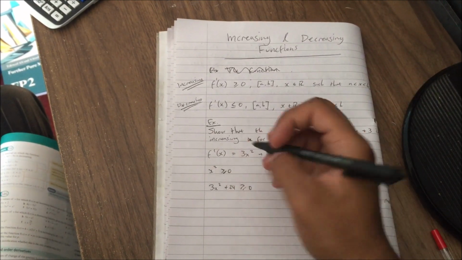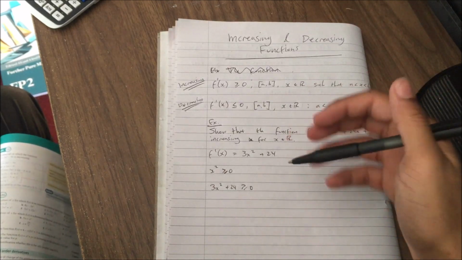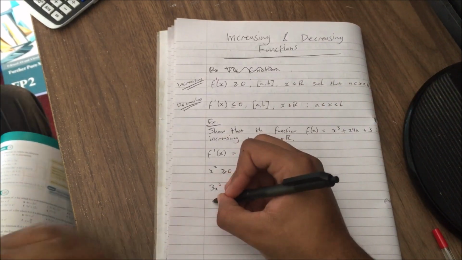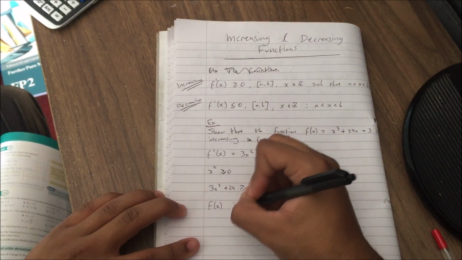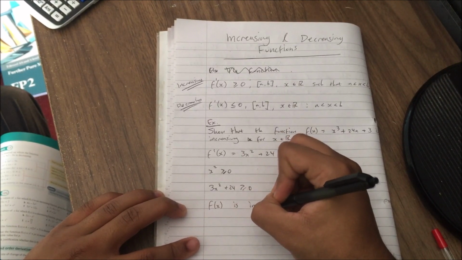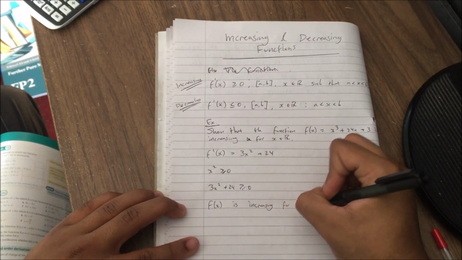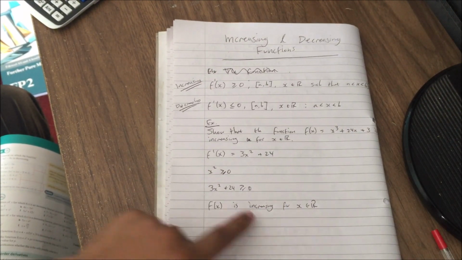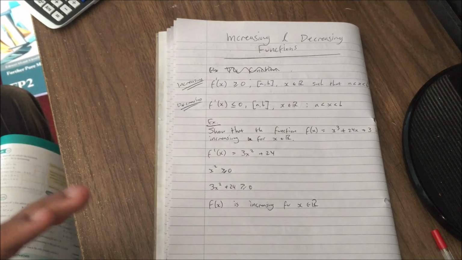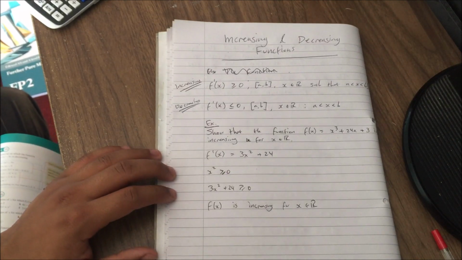So you have to put a statement that f of x is increasing for all real values of x. And that's really simple. I'd be astonished if you didn't understand that.